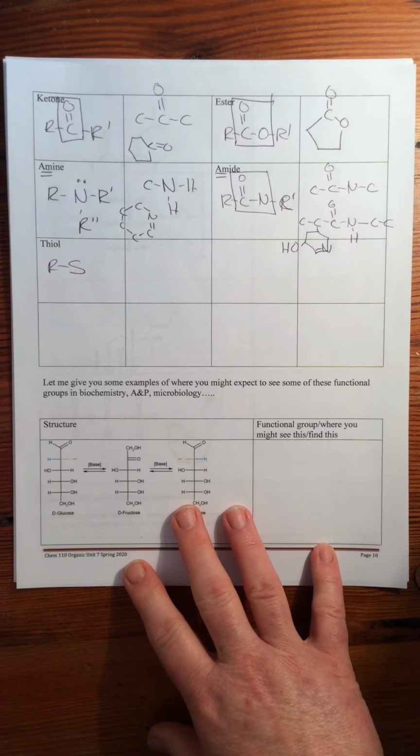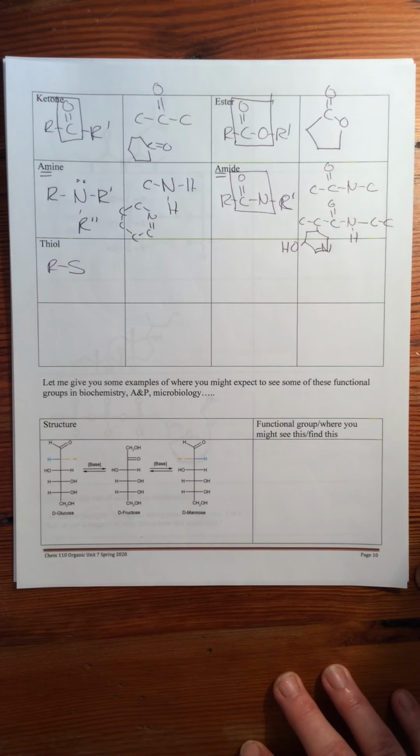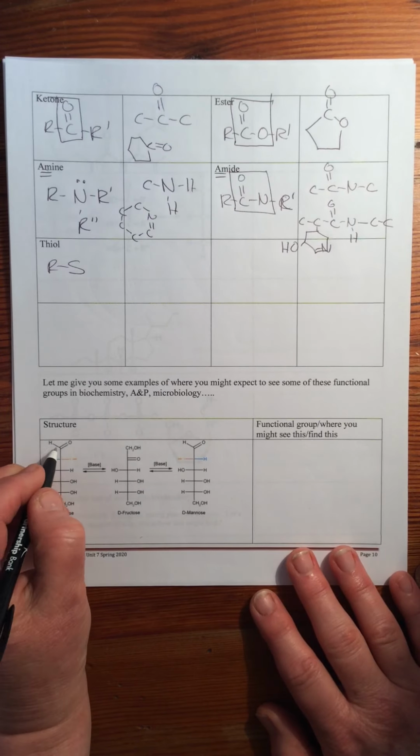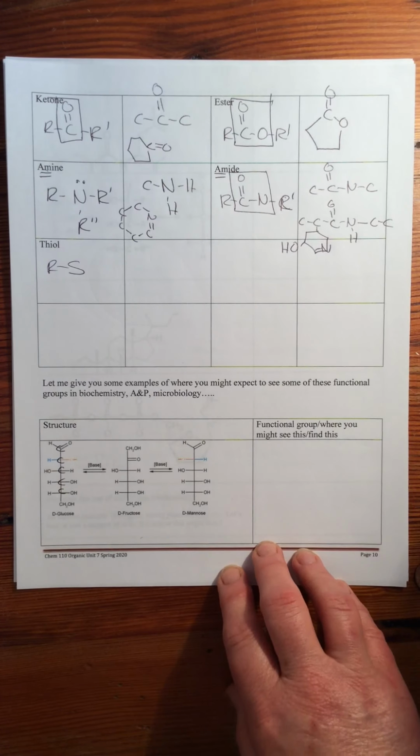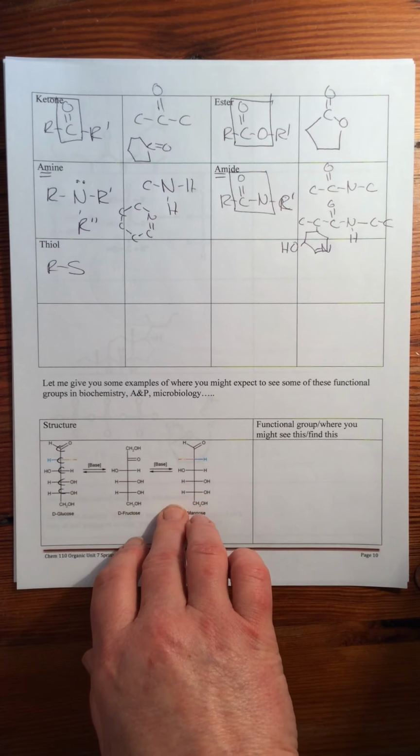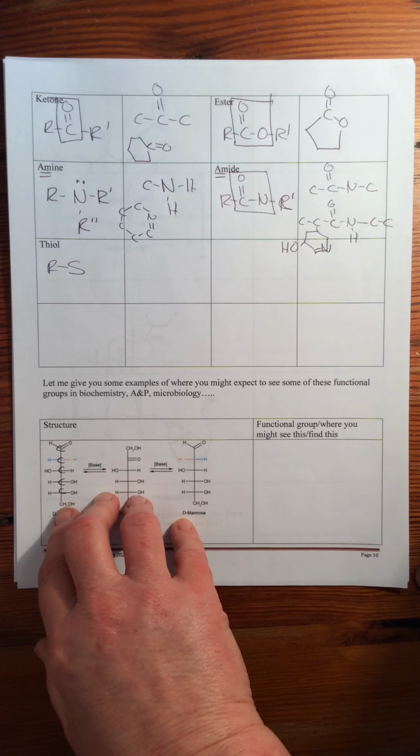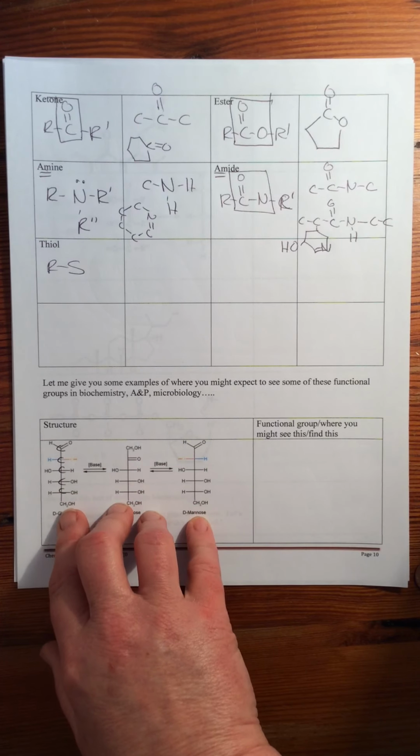Okay, now let me give you some examples of where you might expect to see some of these in the world around you. Okay, so a structure like this would be something you would see readily in a biochemistry class, and you're like, what the heck does that mean? That looks like a bunch of lines. Well, any place where there's a line means we have a carbon. Carbon, carbon, carbon, carbon. Okay, and you'll learn more about these structures in biochemistry.